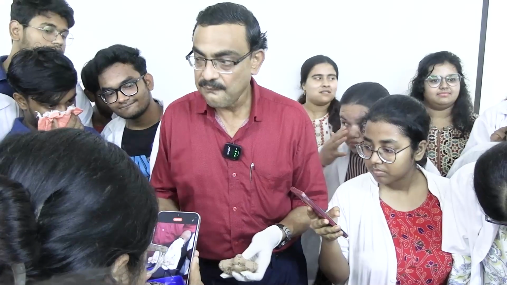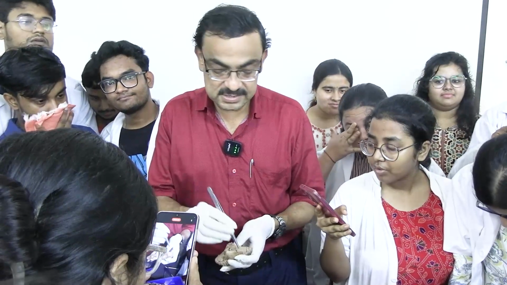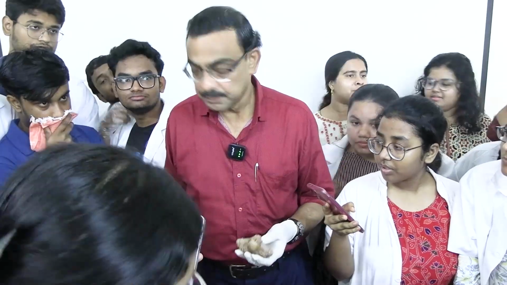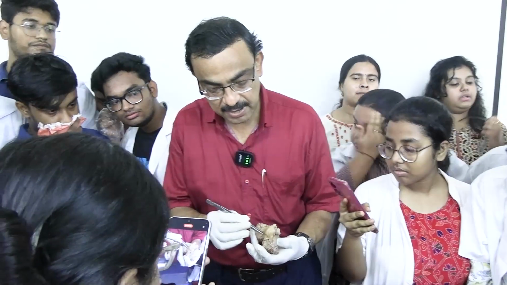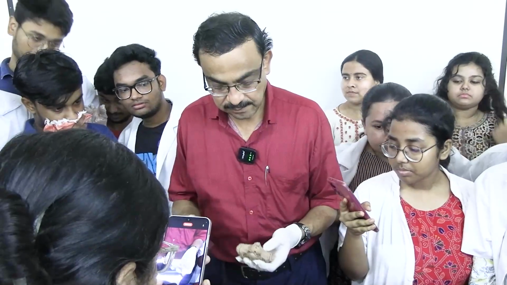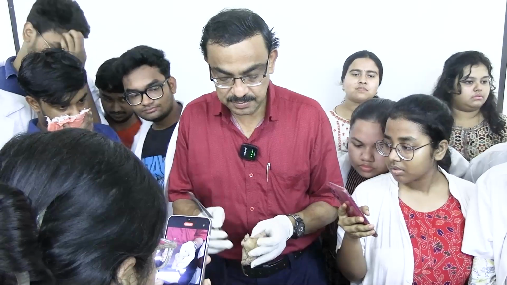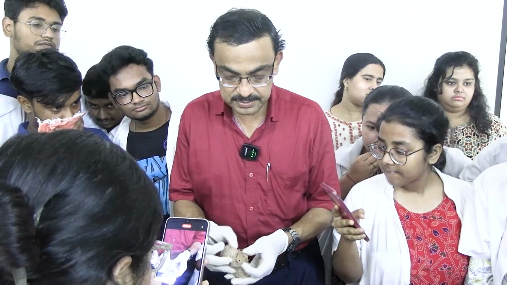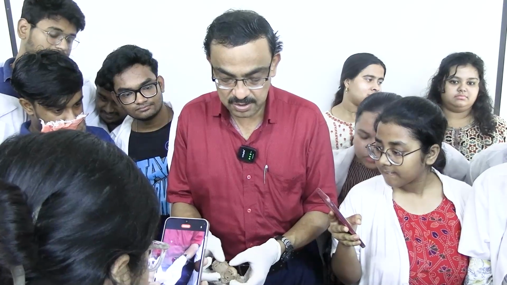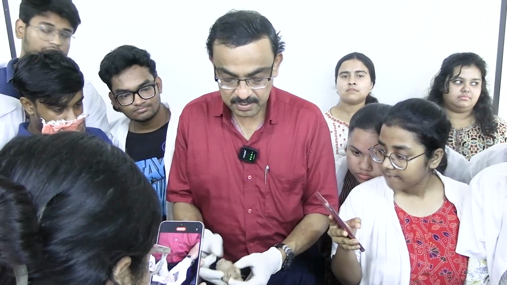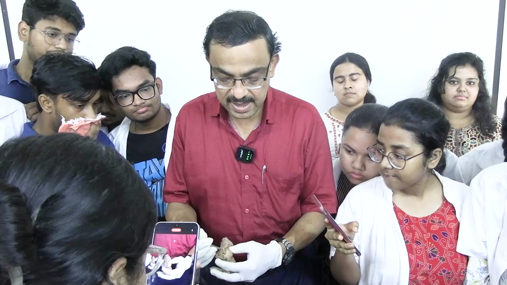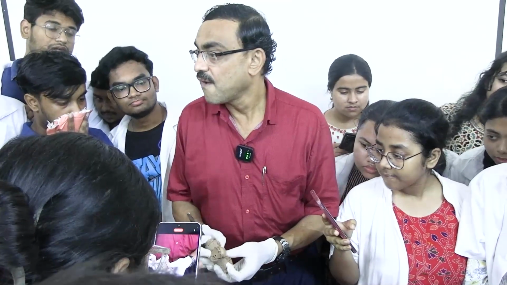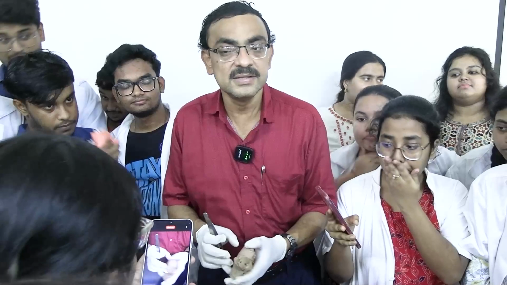This is for. This notch is for accommodation of which structure? Pons and part of the medulla. And in between cerebellum and pons or cerebellum and medulla, we can get an area. That area is called. There are so many ventricles in the brain.